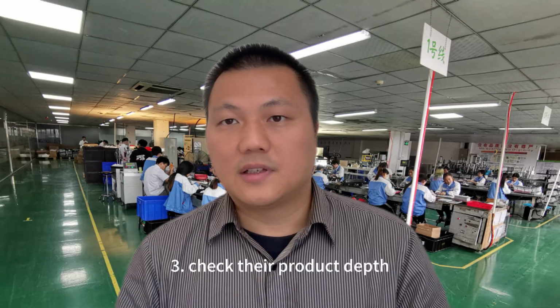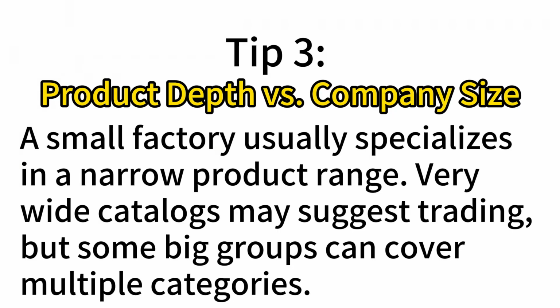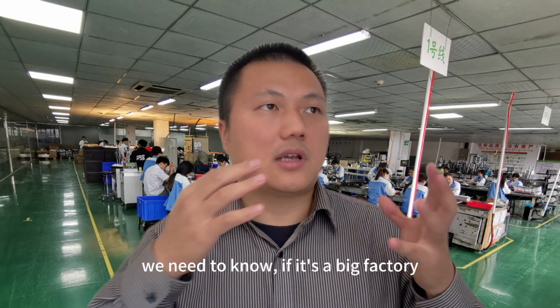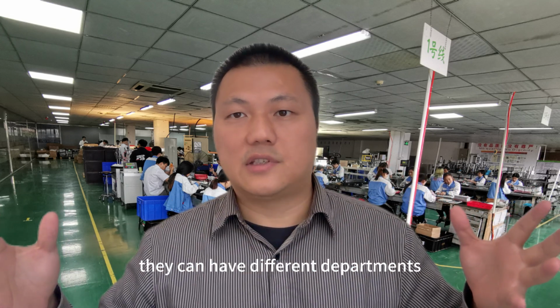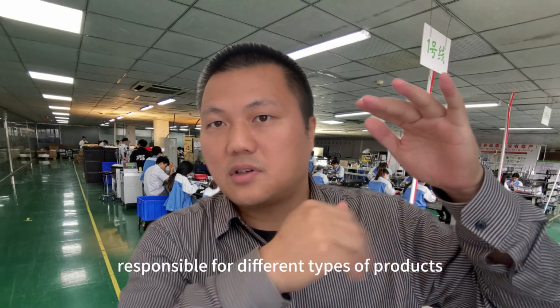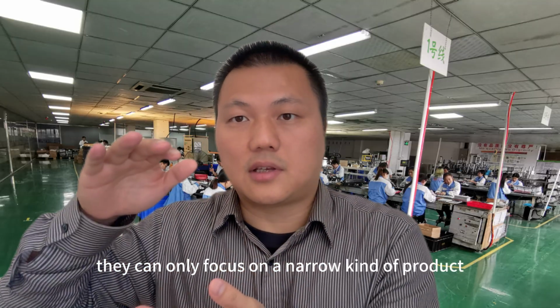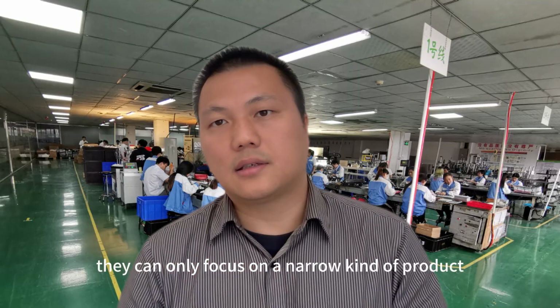Three. Check the product depth, comparing with their company size. We need to know if it's a big factory, they can have different departments responsible for different types of products. But small factories can only focus on one kind of product.